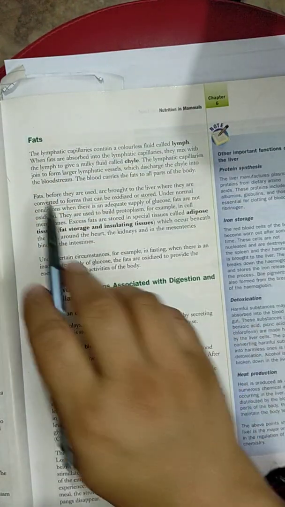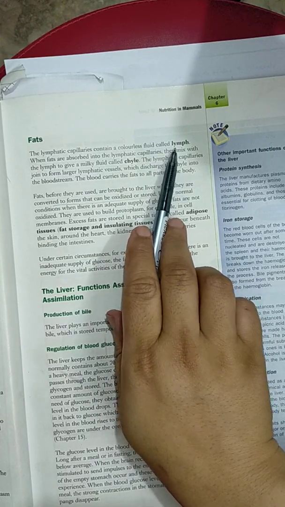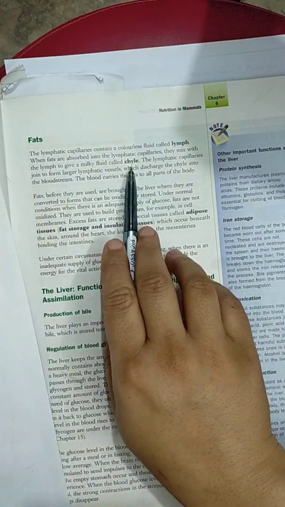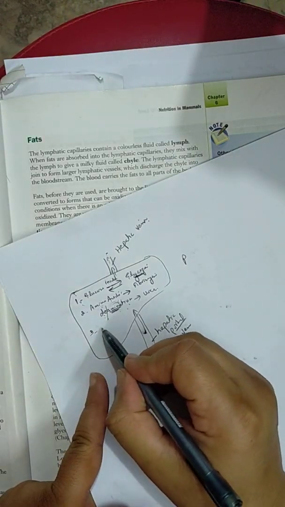So what happens here? Fats are absorbed into the lacteals, and there along with the colorless fluid, they combine and make a milky fluid which is called chyle. Then ultimately it will enter into the bloodstream, and reach the liver.